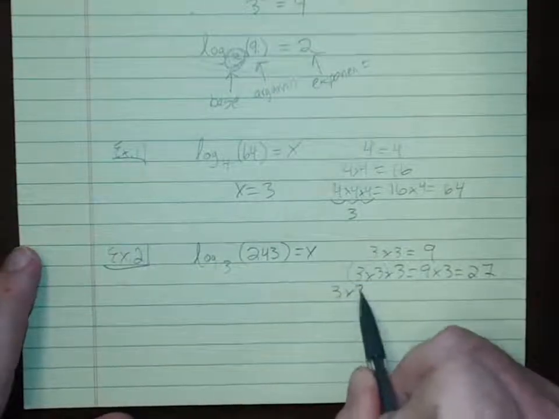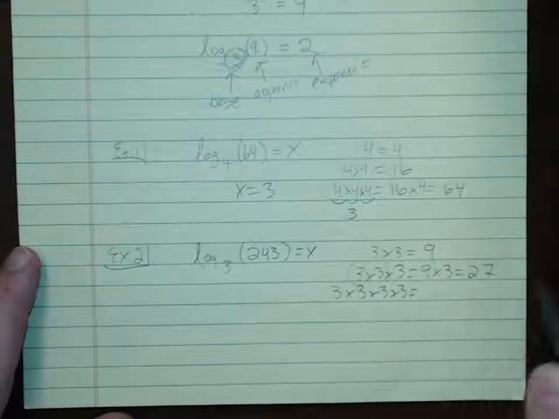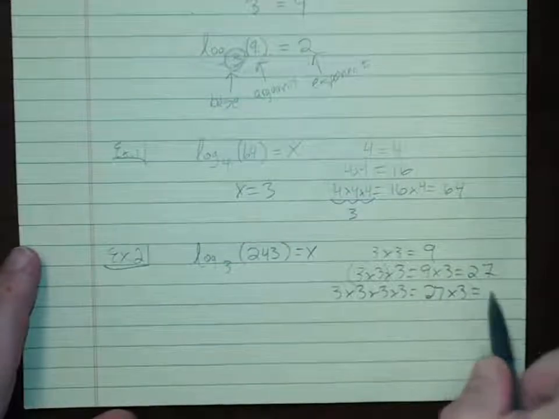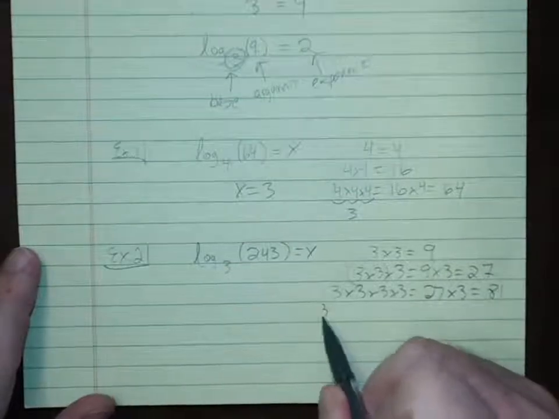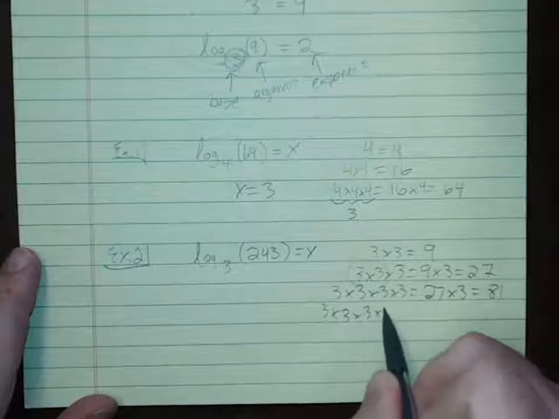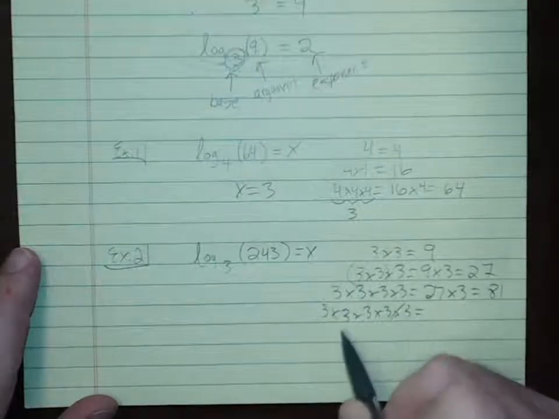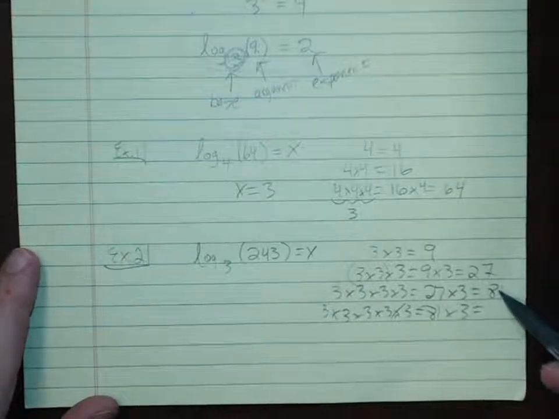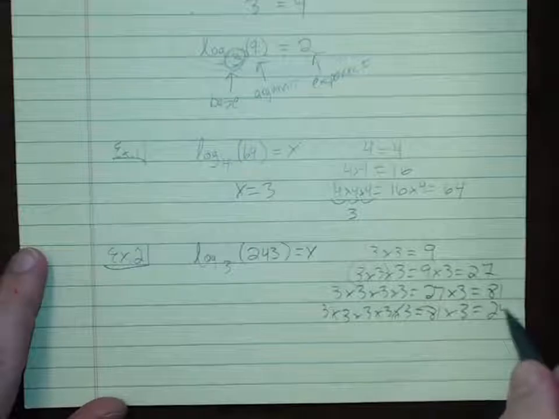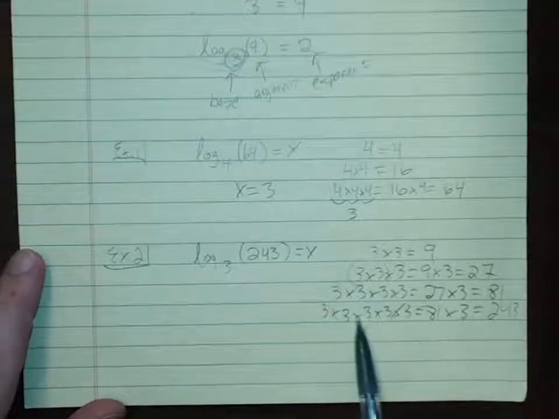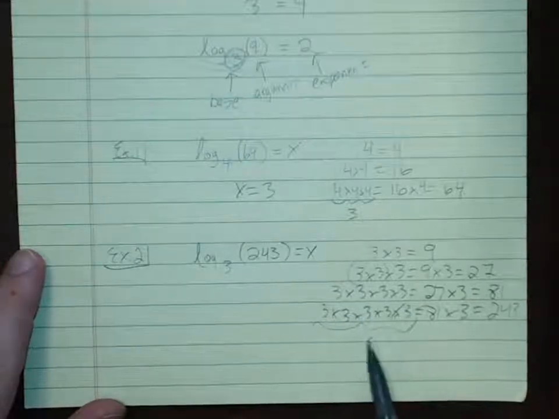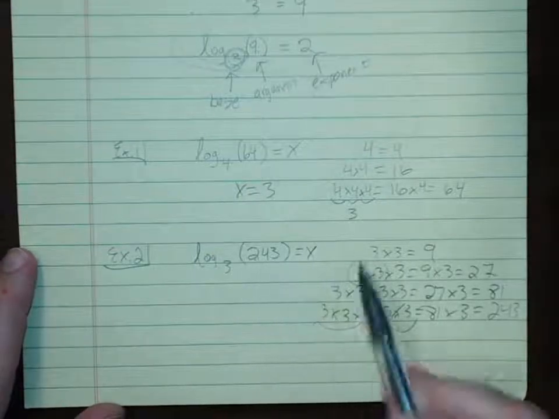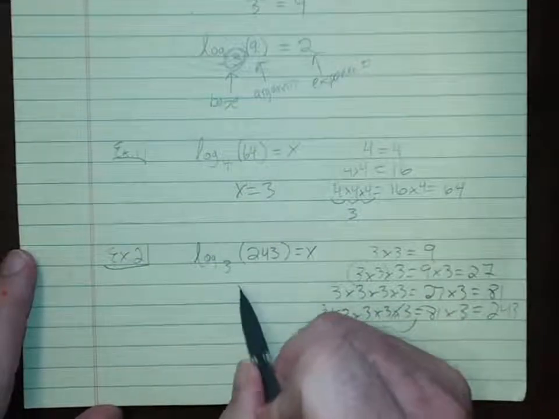So then we'd have 3 times 3 times 3 times 3, so that would be 27 times 3, which is 81. Still not there. Then we have 3 times 3 times 3 times 3 times 3. That would be 81 times 3, which is 243, which is what we're looking for. So that's 1, 2, 3, 4, 5. 5 of them. So the log base 3 of 243 would be 5.